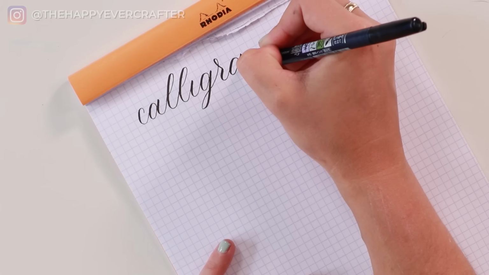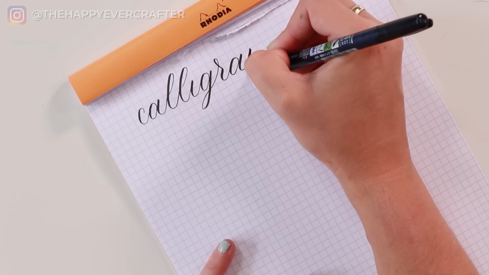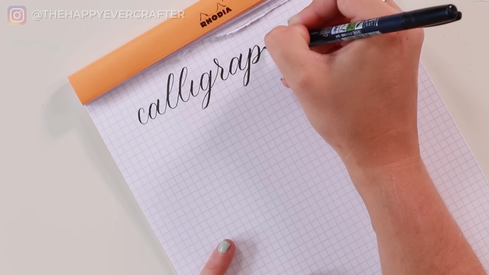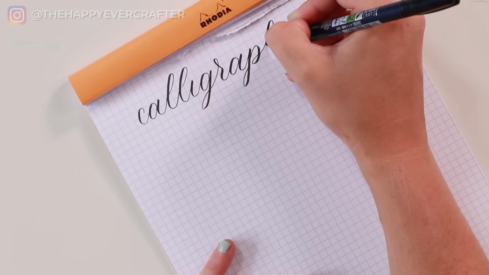To me, calligraphy is also characterized by strokes. So see how each of these letters is broken into little pieces? It's not like writing in one fluid motion like cursive. Strokes are a big differentiator and a big important piece of calligraphy.